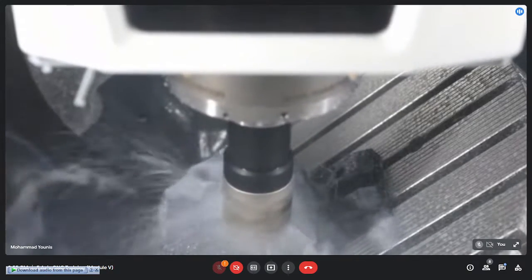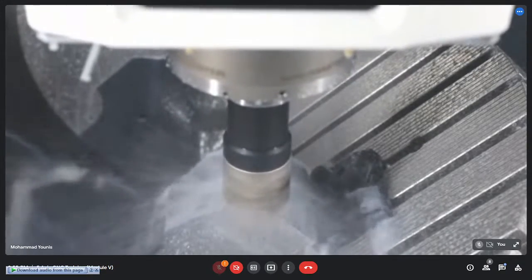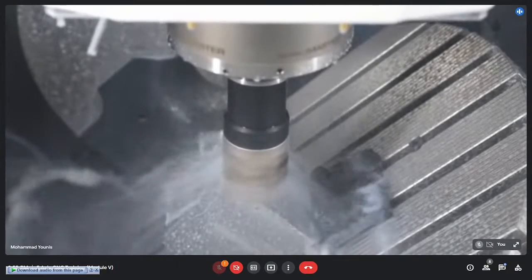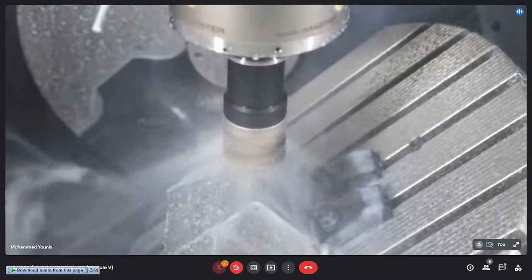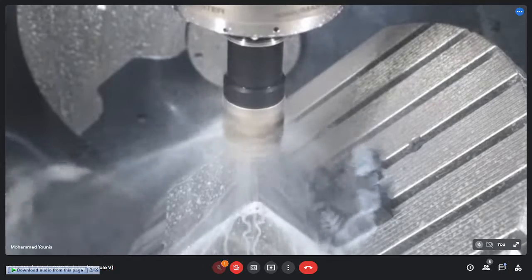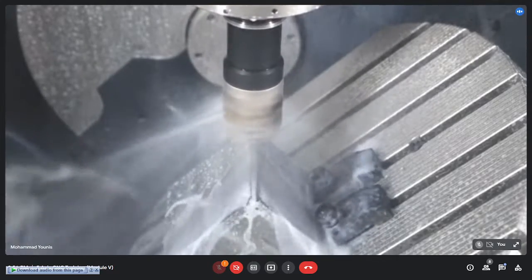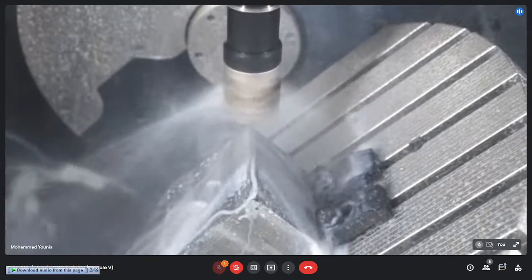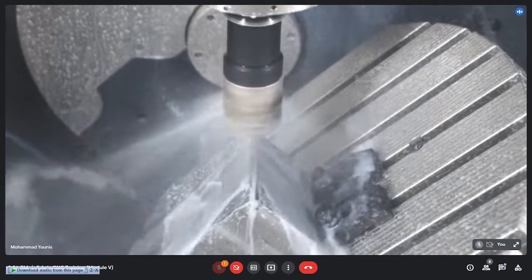So in this way, we can actually perform five axis, or I can say five-sided machining on the workpiece, except the bottom one. And this machining can be done at any angle in the B axis, and also at any angle in C axis.